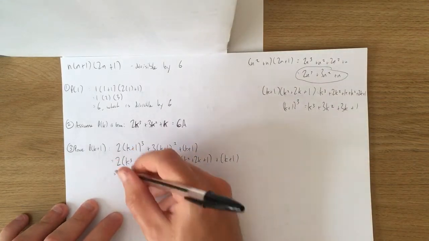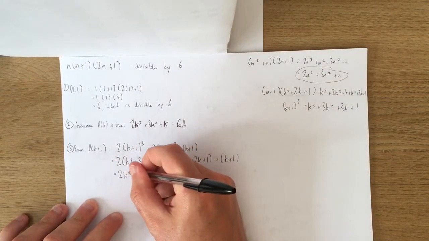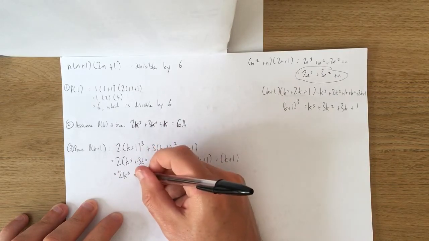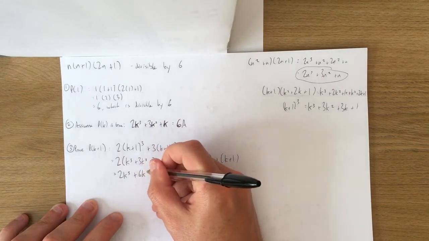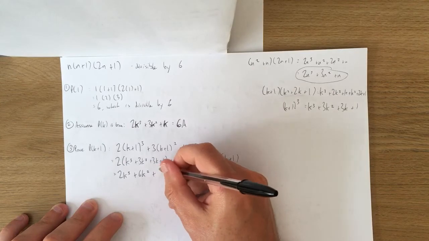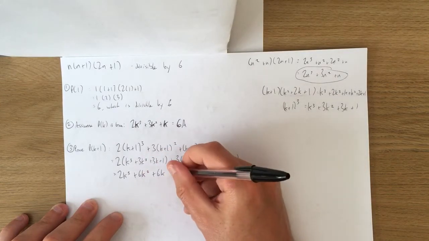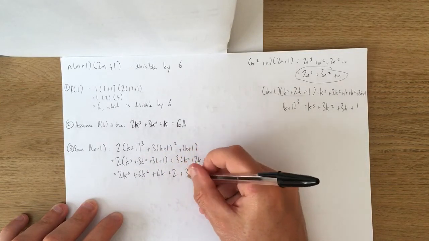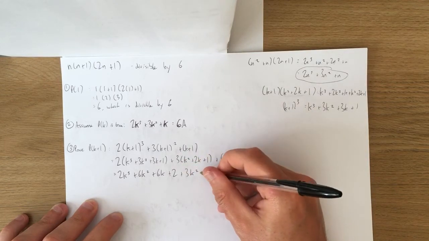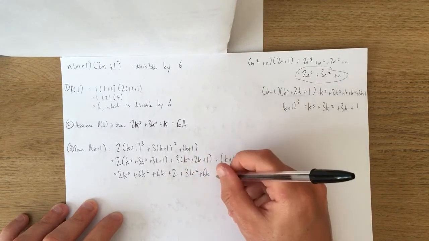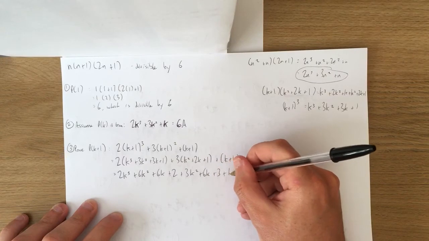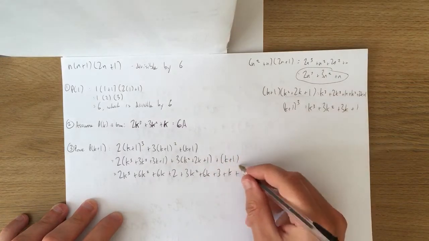Let's multiply this out. 2 times k cubed is 2k cubed. 2 times 3k squared is 6k squared. 2 times 3k is 6k. 2 times 1 is 2. 3 times k squared is 3k squared. 3 times 2k is 6k. 3 times 1 is 3, plus k plus 1.